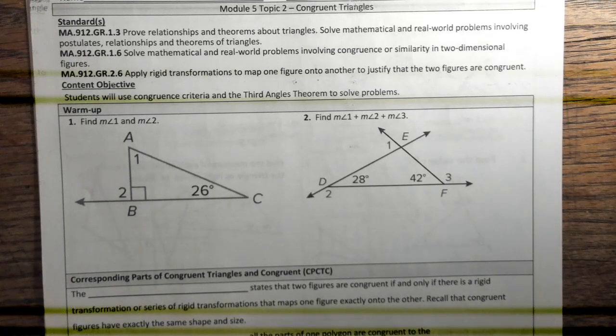Welcome back, students. In this video, we're going to do Module 5, Topic 2, that's congruent triangles. The standards for this topic: GR 1.3, prove relationships and theorems about triangles, solve mathematical and real-world problems involving postulates, relationships, and theorems of triangles. We also have standard GR 1.6, solve mathematical and real-world problems involving congruence or similarity in two-dimensional figures.